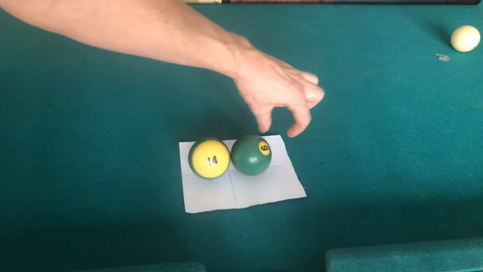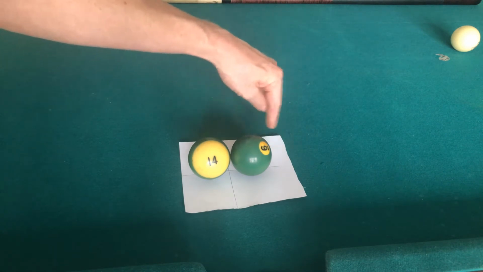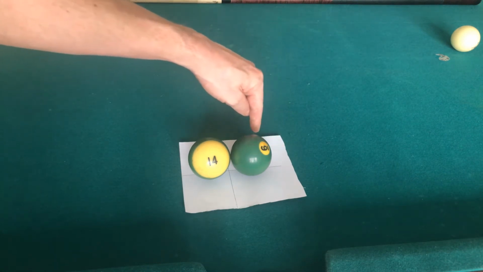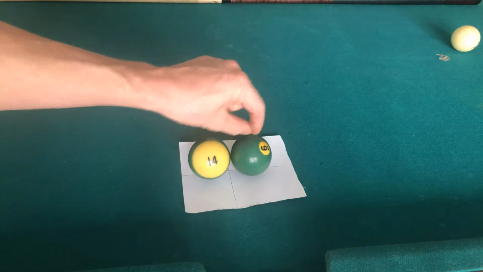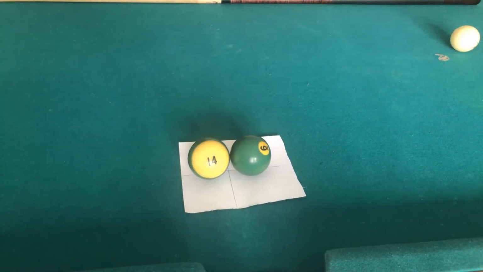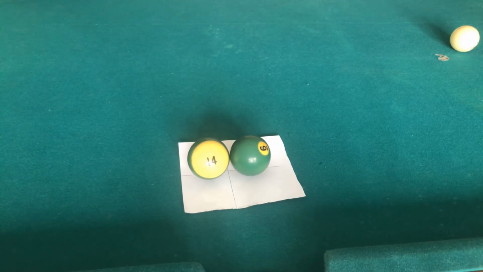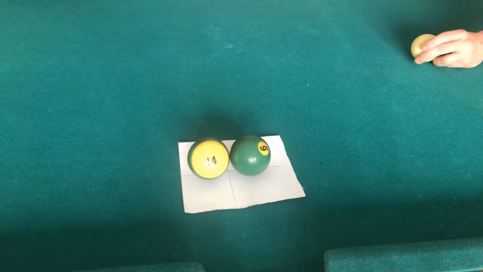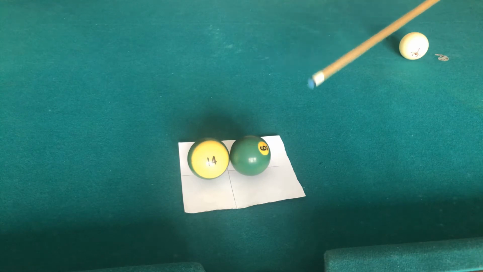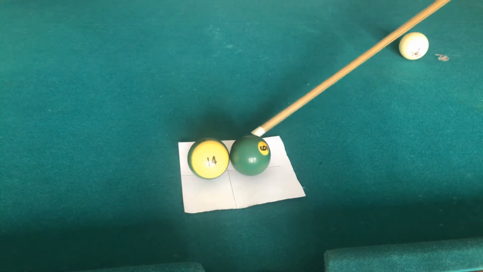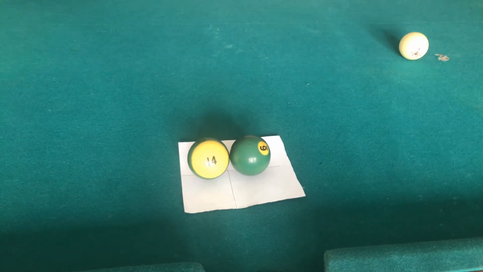So when I hit this 6 with the cue ball anywhere on this side of the table, I'm going to hit it with some speed so I can keep the 6 on the tangent line. Let's demonstrate that one. Again, all I have to do is make sure that the 6 ball is being struck anywhere on this side of it. I don't want to go too far on the left side of it.